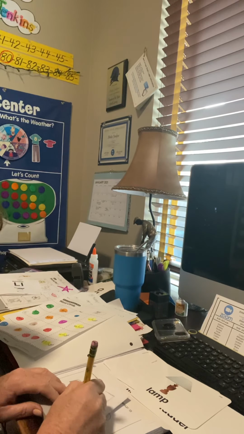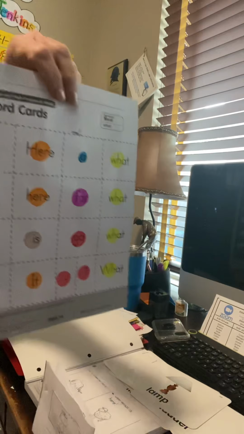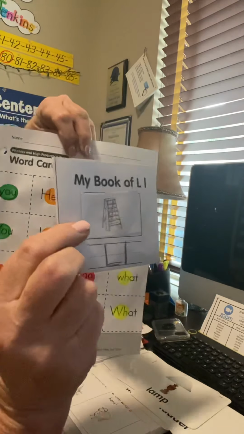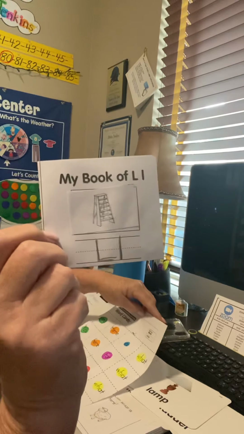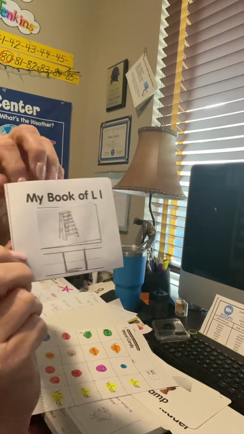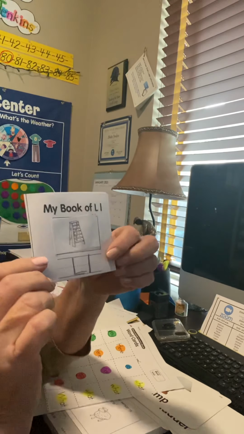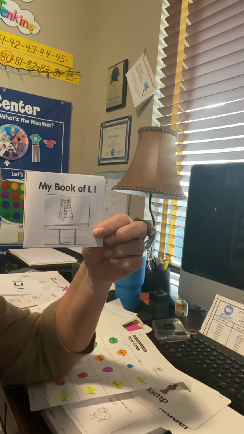Okay. All right, we had 2 pages. We're practicing our sight word what. We're going to make our little phonics book. This is called the phonics book because we're sounding the words out and doing the beginning sound. And then that's all we're going to do for our reading assignment. Pretty easy. Okay, bye-bye.